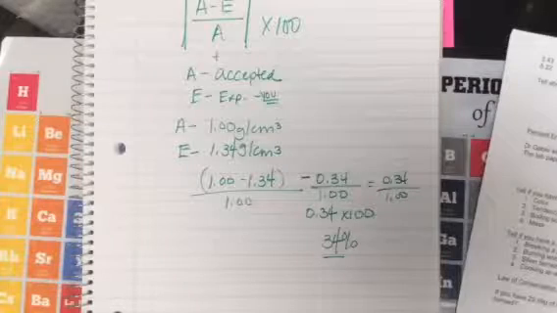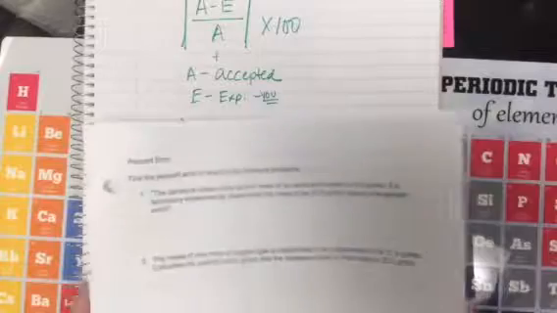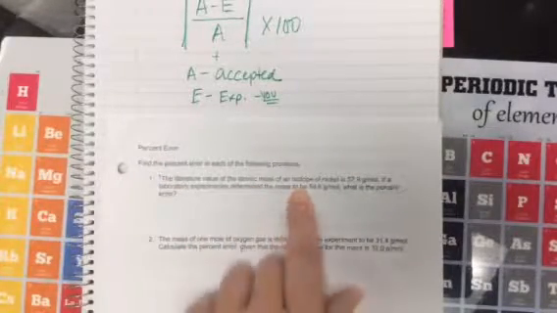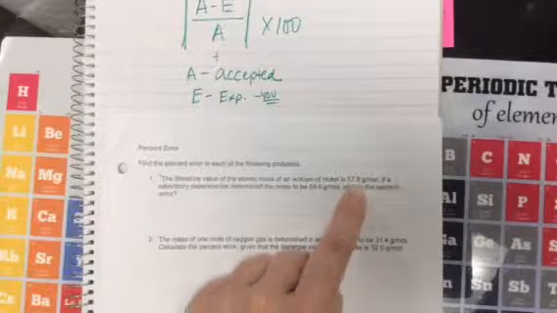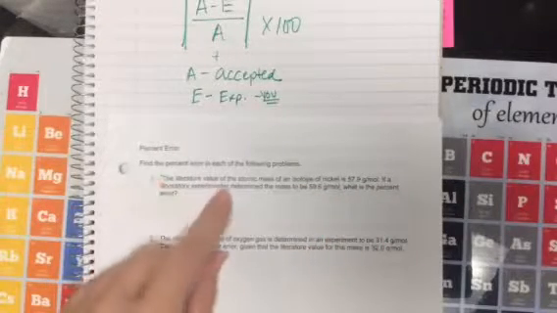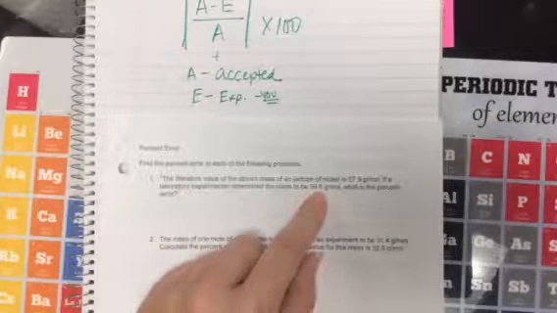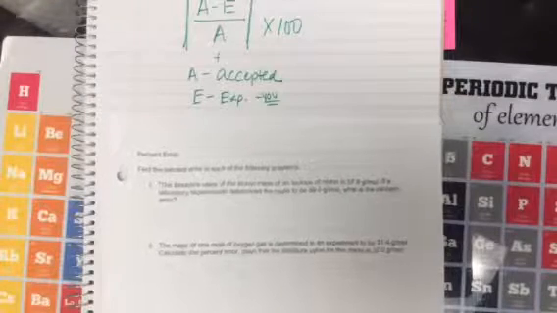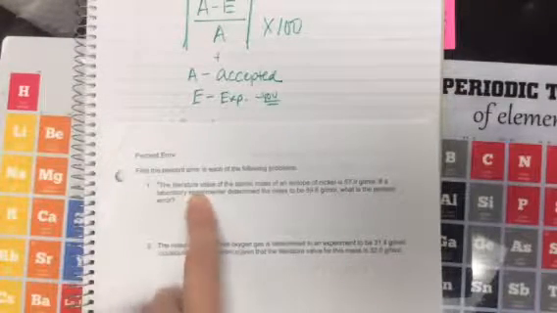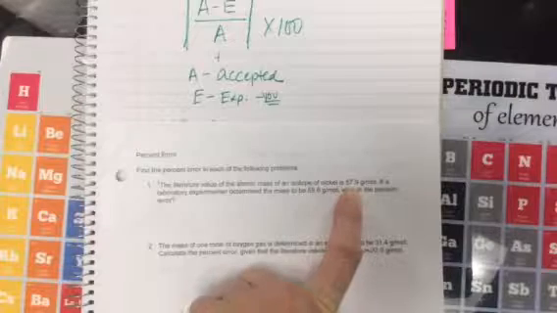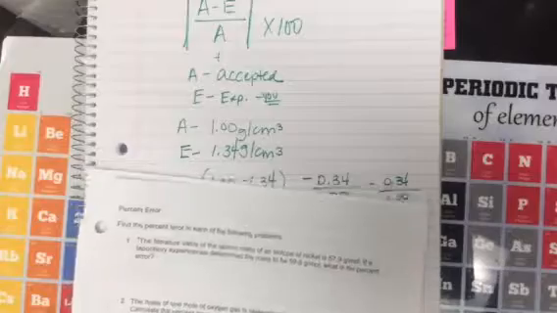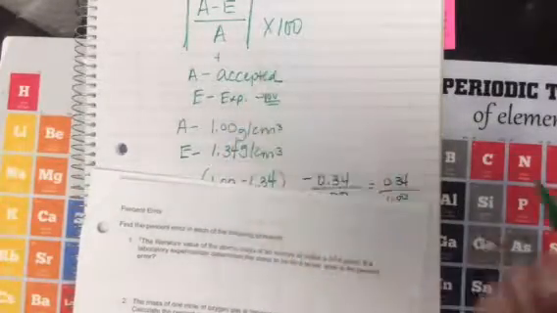So let's look at another problem, and we'll look at one from your homework packet. In your homework packet, it says that the literature value of the atomic mass of an isotope of nickel is 57.9 grams per mole. If a laboratory experimenter determines the mass to be 59.6 grams per mole, what is the percent error? So it's telling you that the book, the literature value, tells you that you should have 57.9 grams per mole. So in a perfect world, that's the answer that you should get. That's going to be my accepted value.